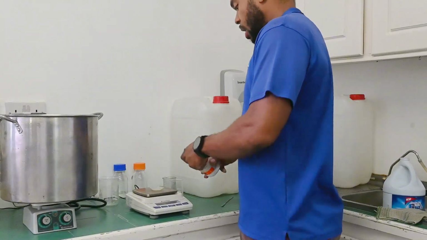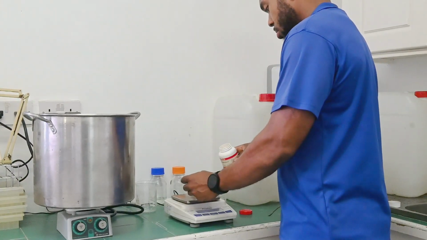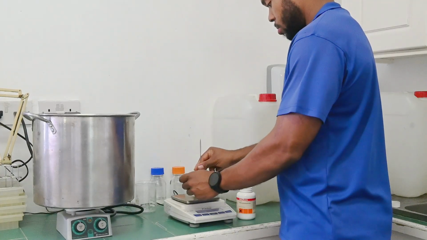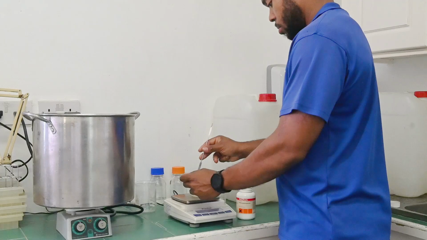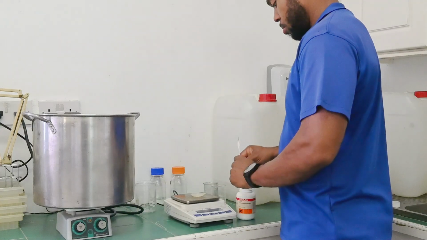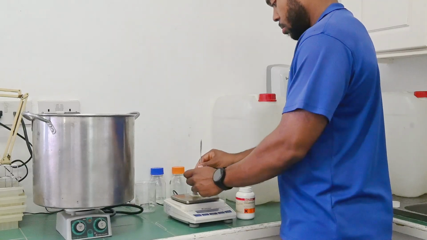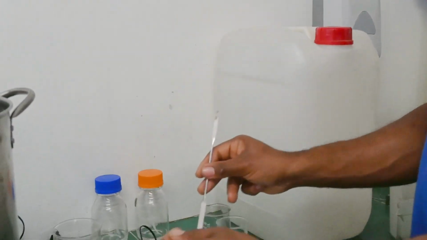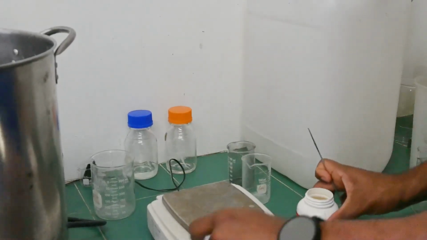Then we're going to weigh the desired amount, 0.10 grams. We have 0.10 grams.